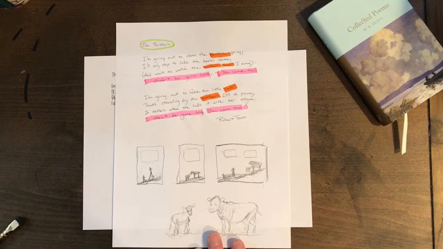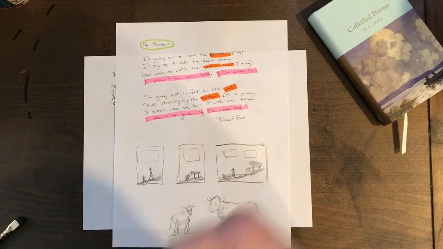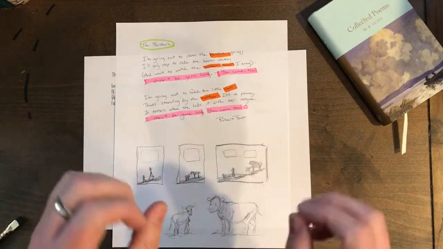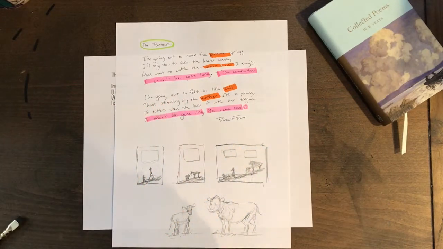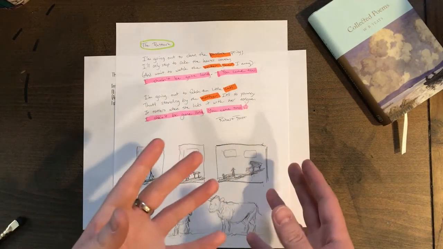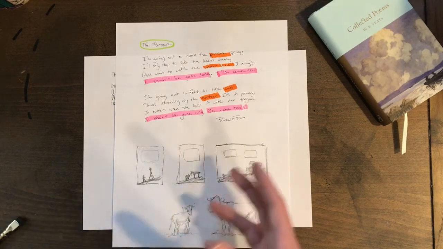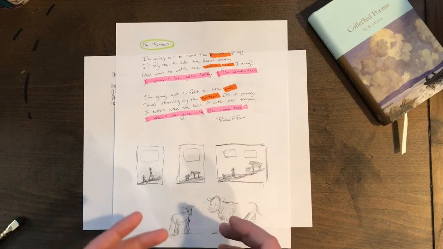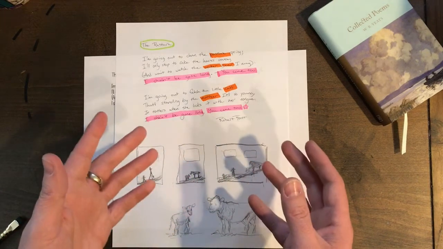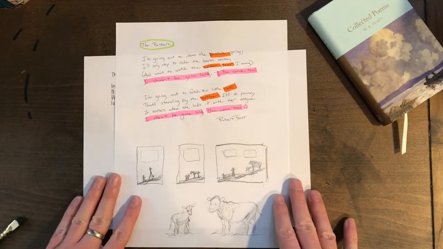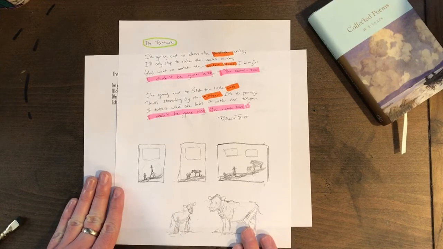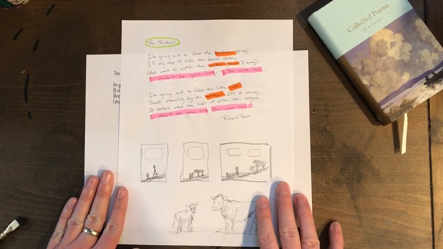If it's a playful poem, I'm going to use bright colors. I might draw it in a cartoony way. But this poem isn't that. This poem is calm and quiet and inviting. The pasture setting makes me think of an earlier time. Not that there aren't farms today, but this poem takes me back.